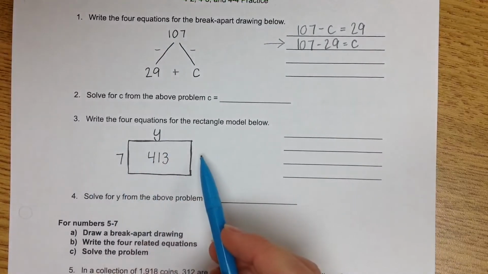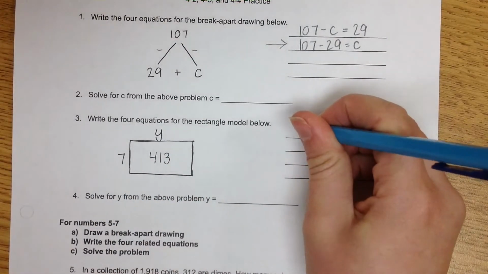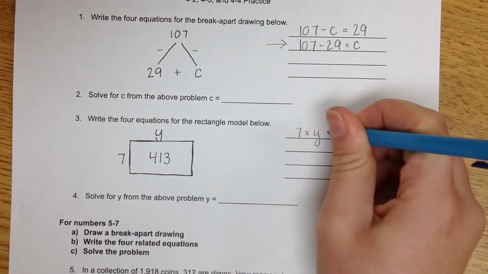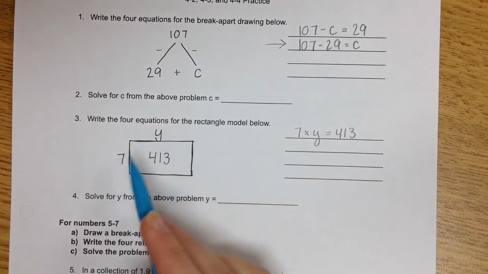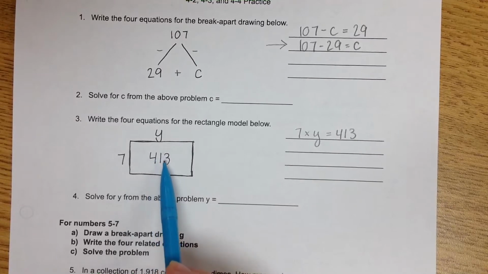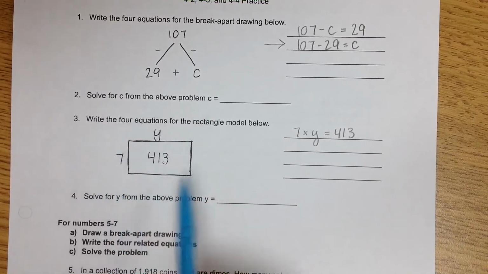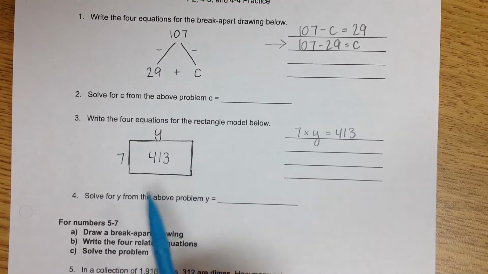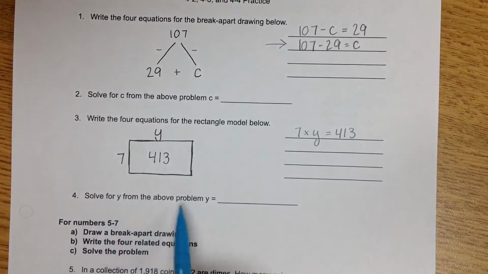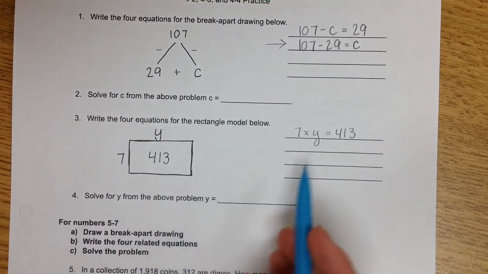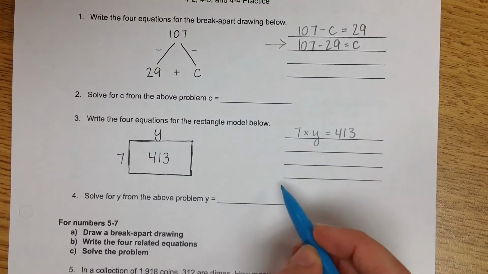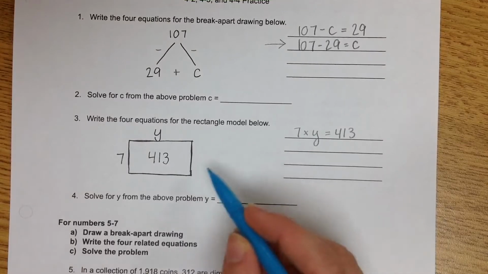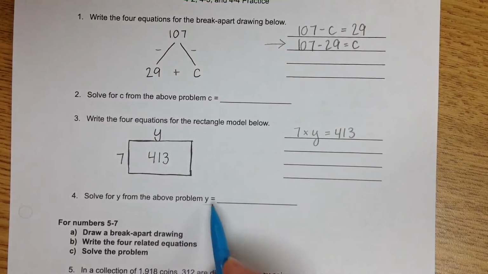Same for this rectangle model here. You're going to do 7 times y equals 413. And so on. Do all four. Remember that there's dividing too. 413 divided by y equals 7. There's 4 equations. And then you need to solve for y from the above problem. So whichever one has y on its own, I'm not going to point it out at this time, but whichever one has y on its own, that is the one that you're going to solve so that you can get y.